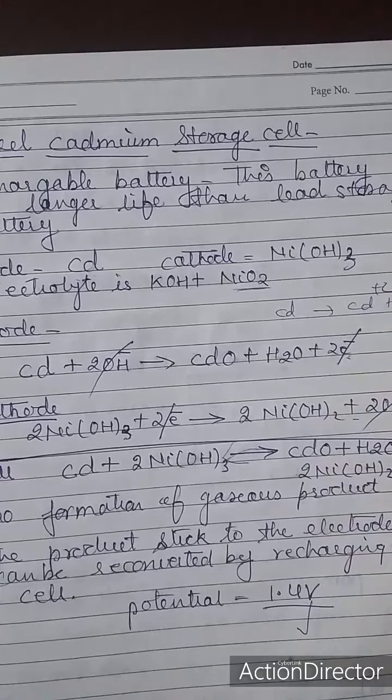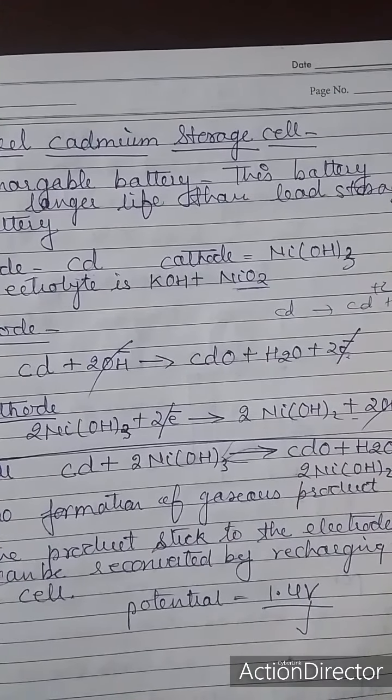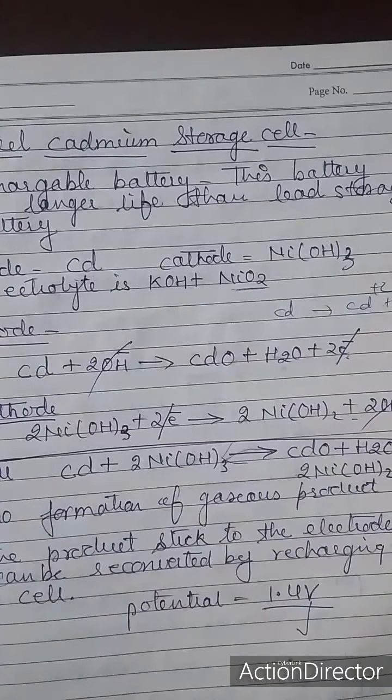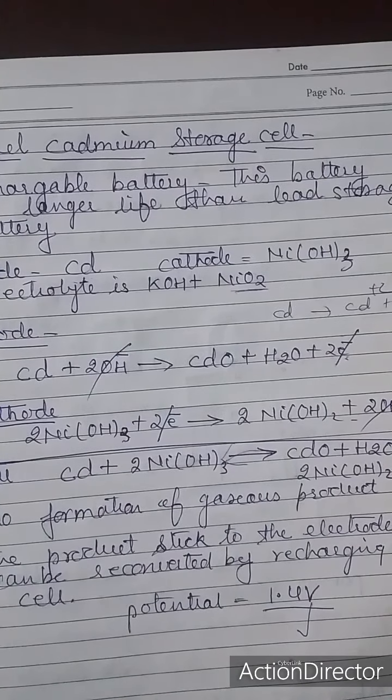Now in this there is no formation of gaseous product, as you have seen in the lead storage battery. In that, ammonia was formed, and the product sticks to the electrode and can be removed by recharging the cell. Now here the potential will be 1.4 volts.